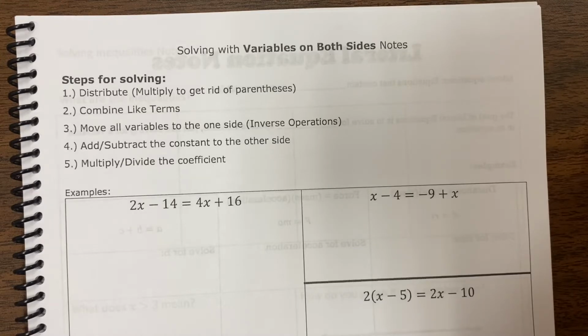So number one is to distribute. Remember, when you see parentheses, you're going to multiply whatever is touching the parentheses to get rid of them. Step two will be to combine like terms. That means you'll do all the variables with the same exponent and all of the constants.